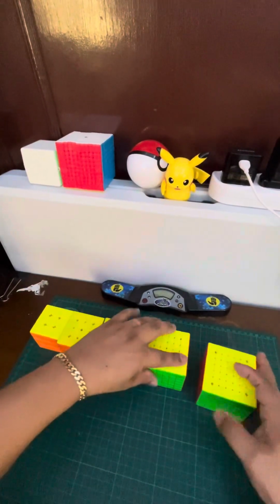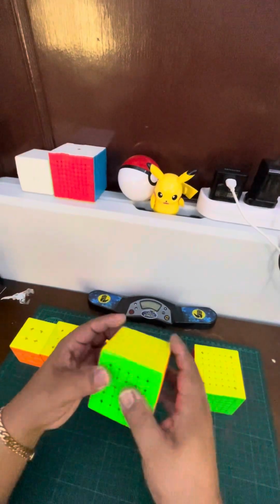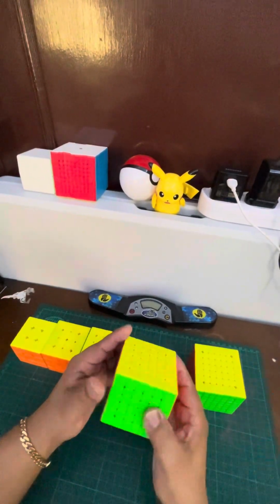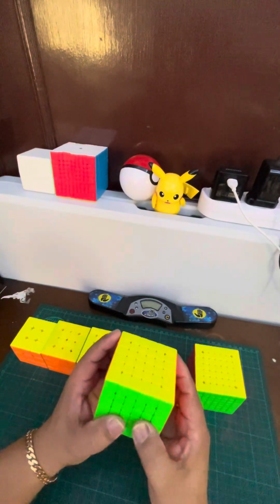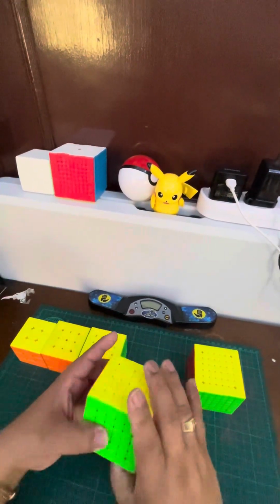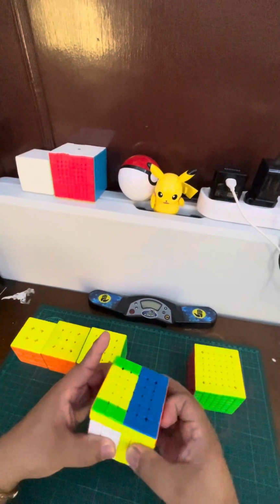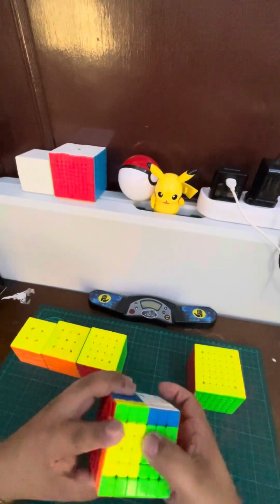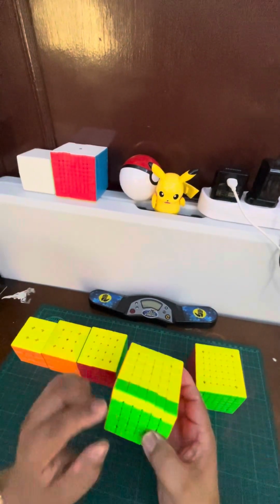Right, now this time let's see a different combination of edge flip. Okay, now this time let's go back with a different combination of a 6x6 when it comes to flip edge. Okay, let's go back to the first algorithm that we have learned, where everything else has been flipped, right?